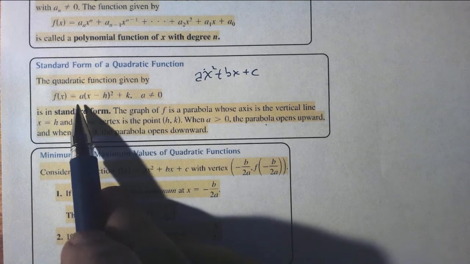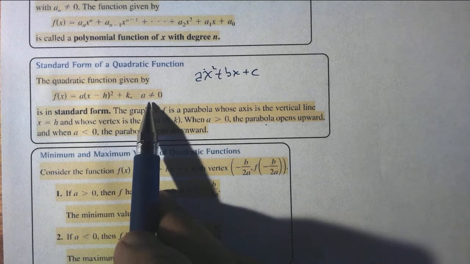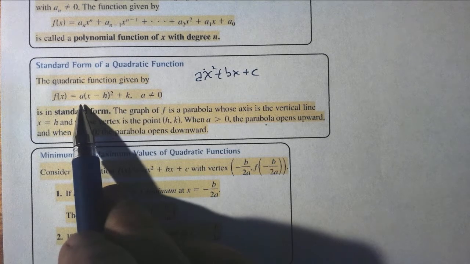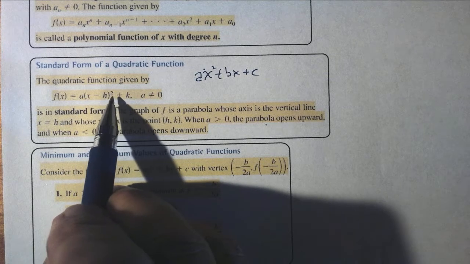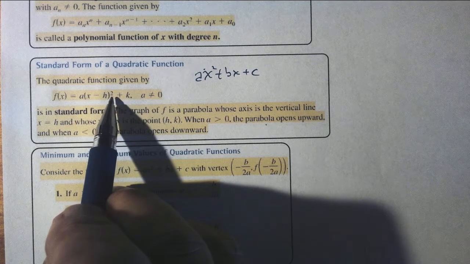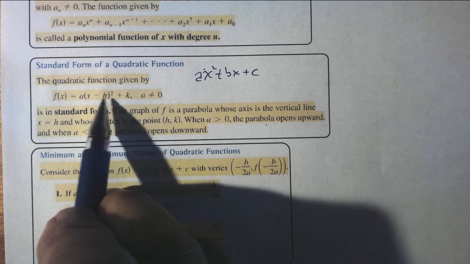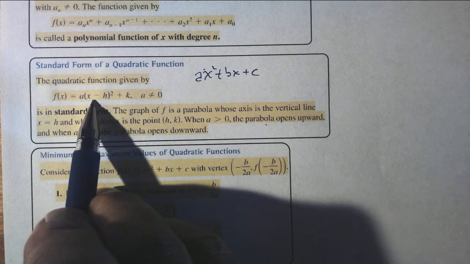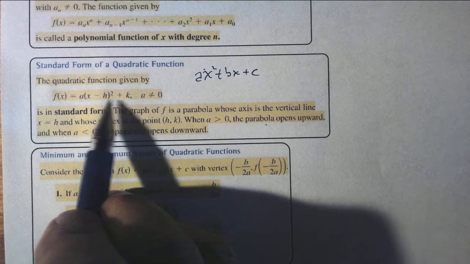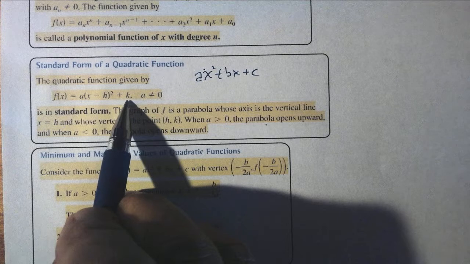Let's assume for our purposes right now, we know a may not be 0. Let's assume a is positive. So x minus h, when I square it, it could be 0, but when I square a number that's not 0, it's always going to be positive. So if a is positive, I get a positive number times either 0 or a positive number that I'm adding on to some other number.